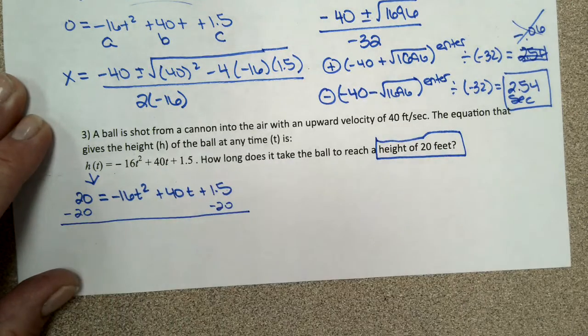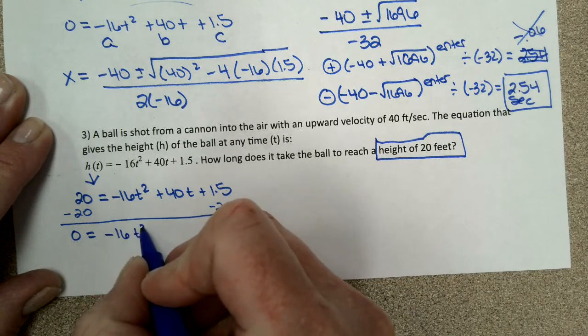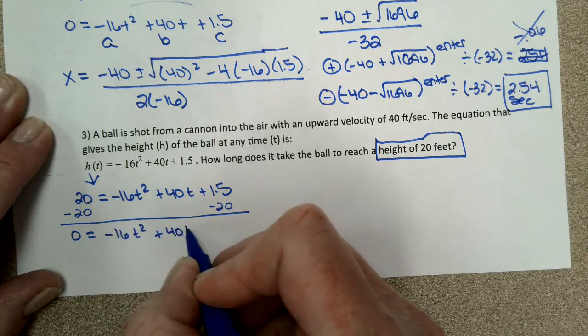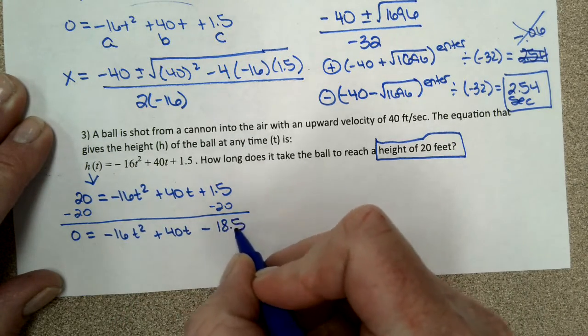So the first thing I would do is subtract 20 from both sides. And that is negative 18.5.